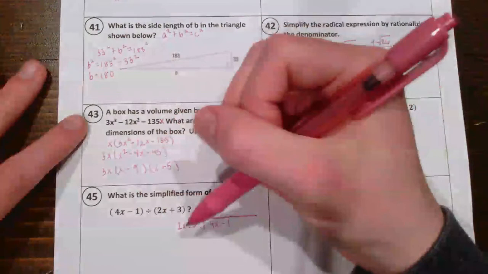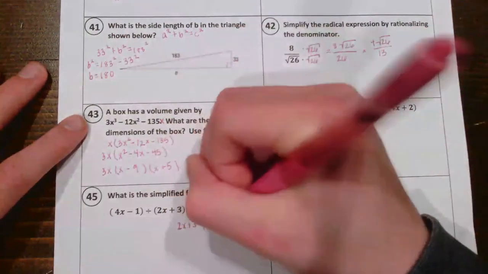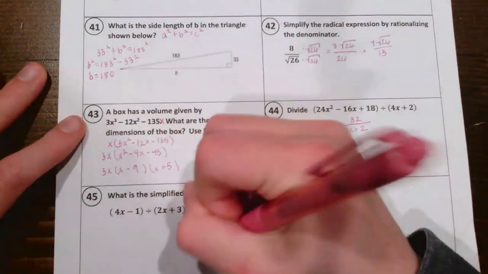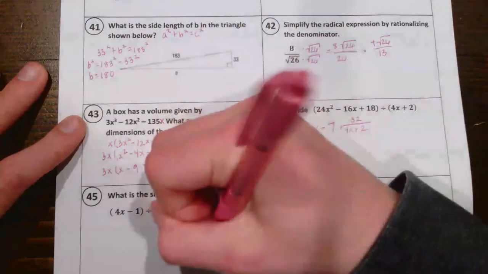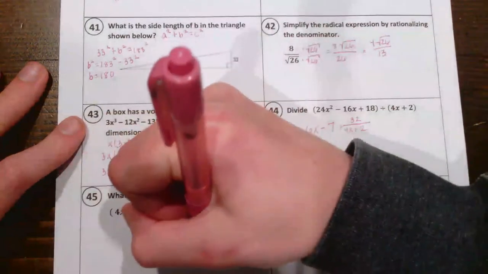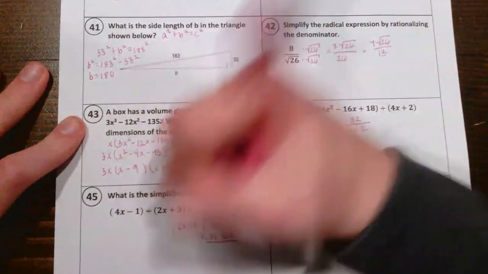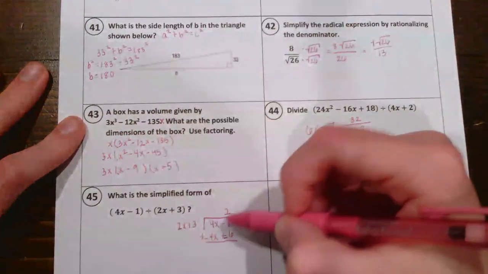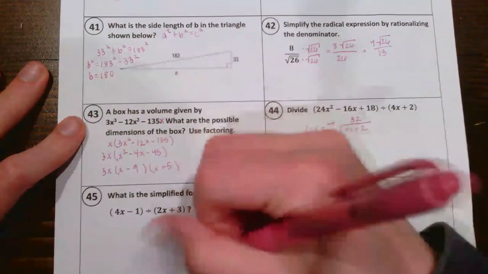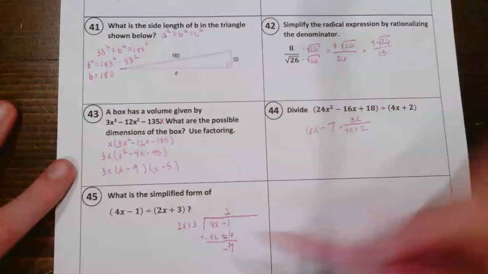And then we're asking ourselves, what can we multiply by 2x to get 4x? So you should get 2 times 2x is 4x. 2 times 3 is 6, so plus 6. Add them, but we're going to change the sign, remember? So 4x becomes negative 4x, and positive 6 becomes negative 6. So add, these will cancel out to get 0. Negative 1 plus negative 6 is negative 7. So this is our remainder here, negative 7.